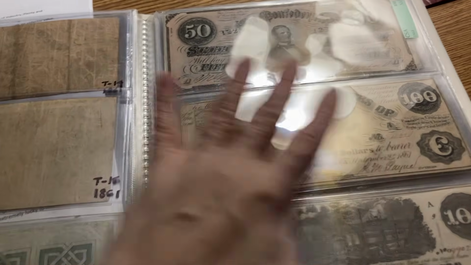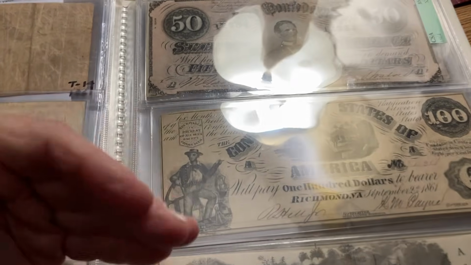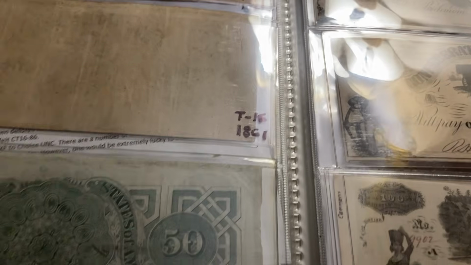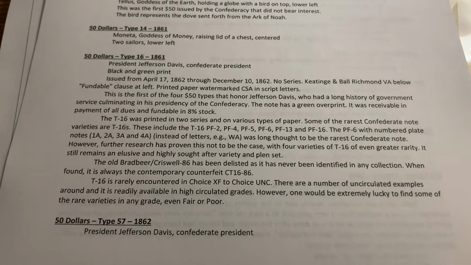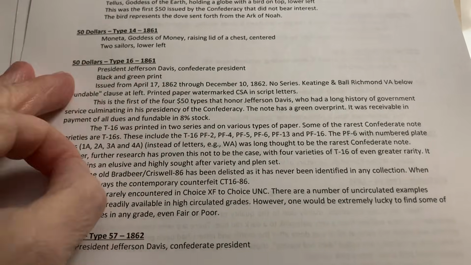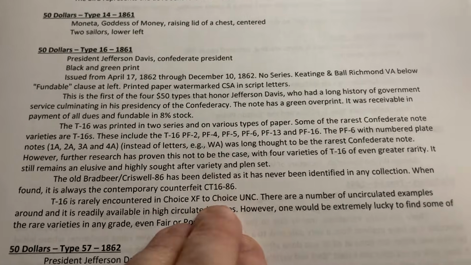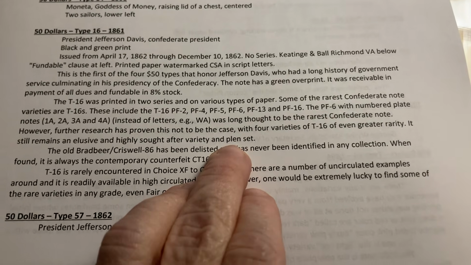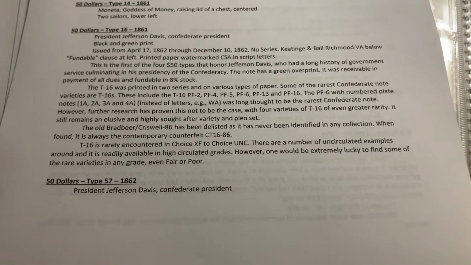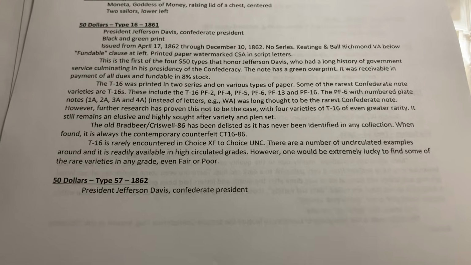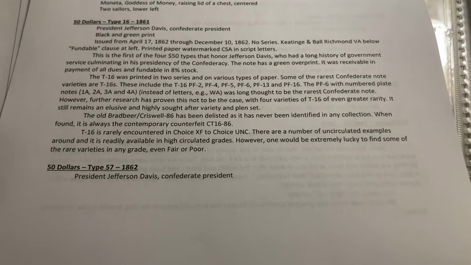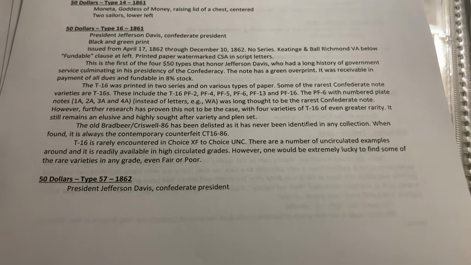So I said, well, dang it, I can't just do a basic type set of Confederate notes. I like the subtle varieties. And so began my hunt on getting educated on the subtle varieties within the types, but I'm not doing the plen numbers within the Type 16. I'll leave the plen to really dedicated Confederate States of America collectors, and I don't really know of anyone that exists.